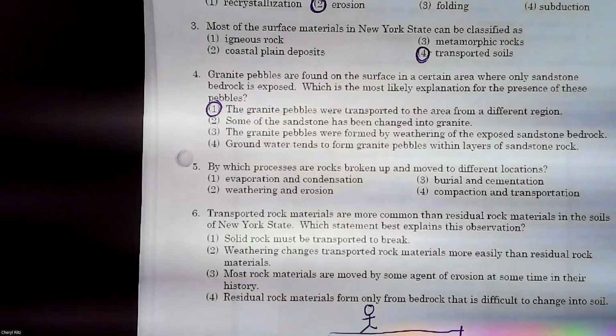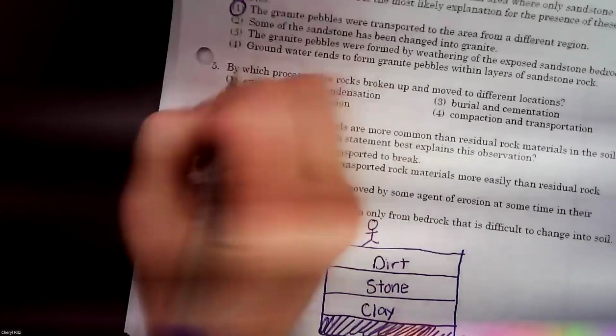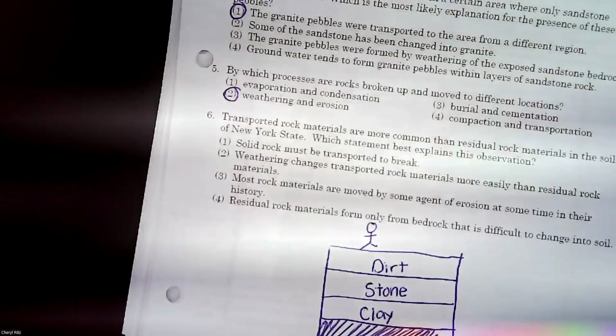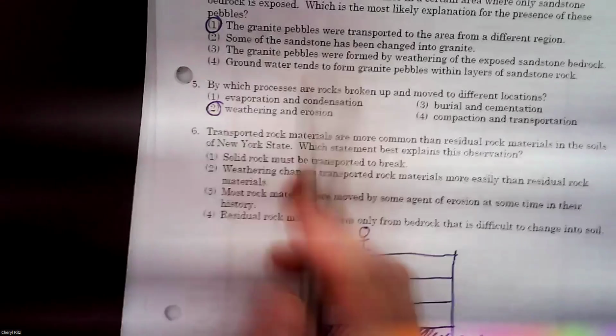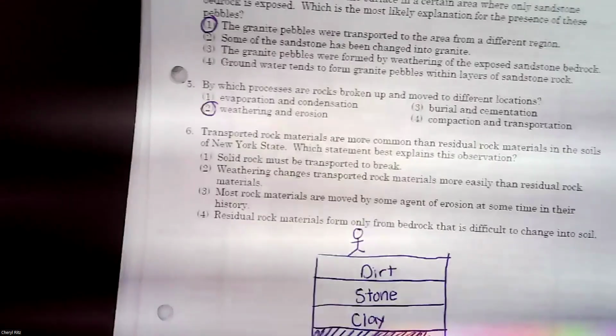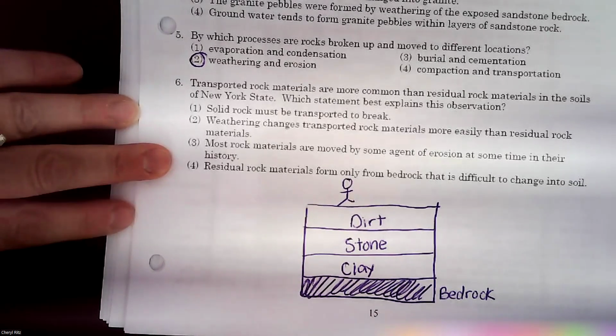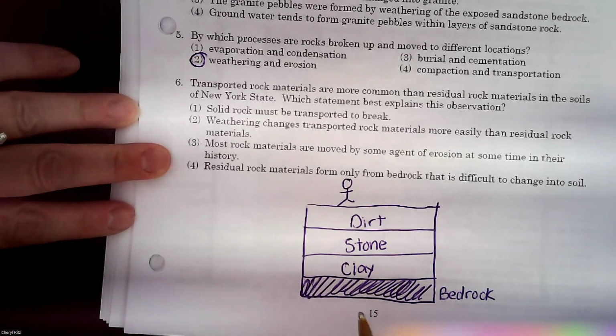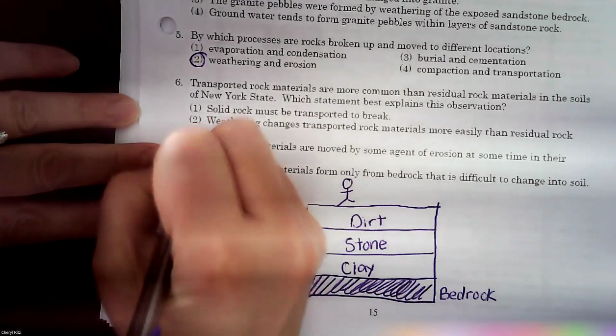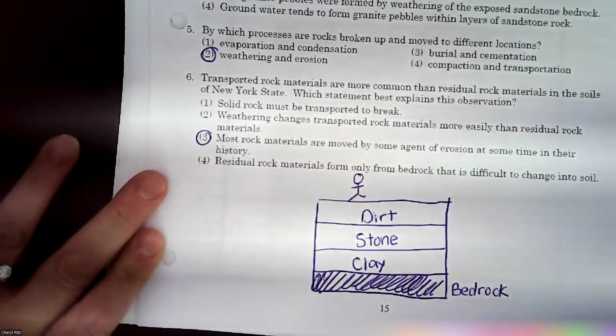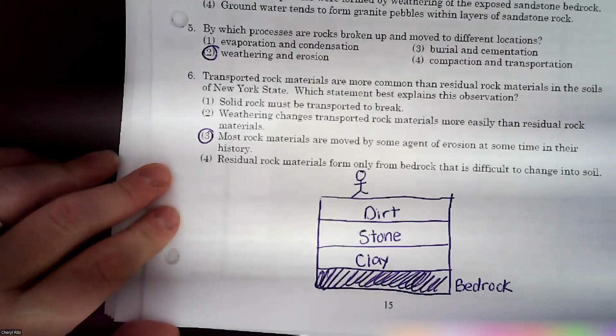So you're not going to have igneous rocks just hanging out here unless they got moved here. Hopefully we got number 5 right. Weathering and erosion is, by definition, rocks are broken and moved. And we already kind of talked about number 6. Most rocks have been moved by some agent of erosion at some point in their history.